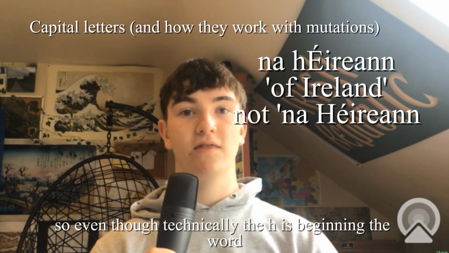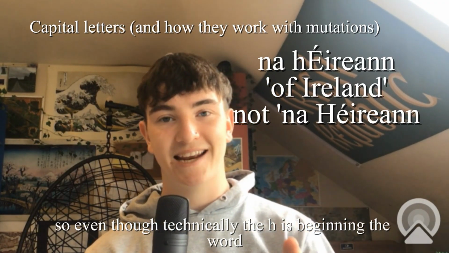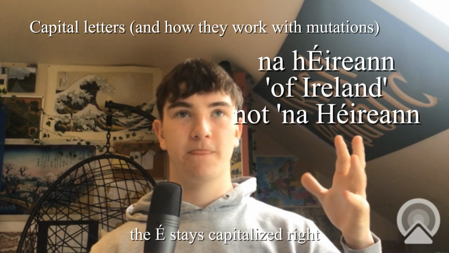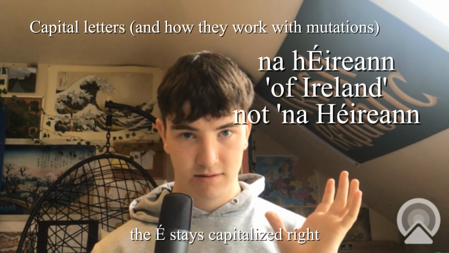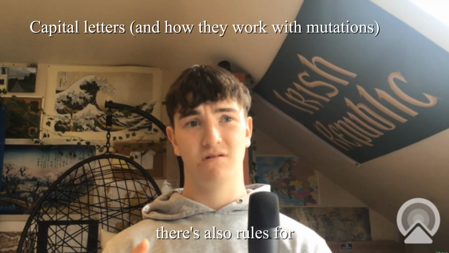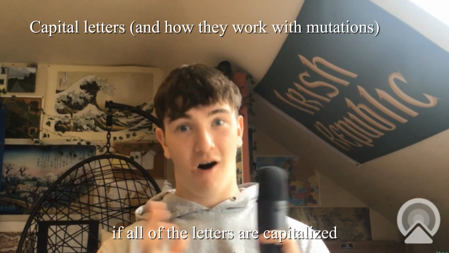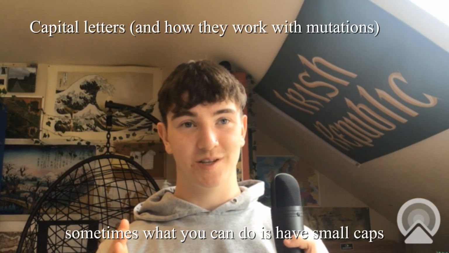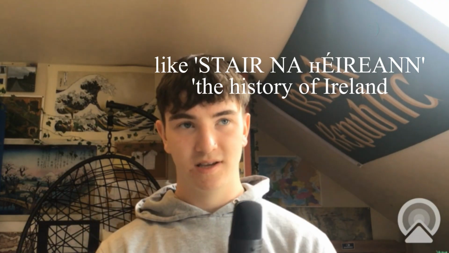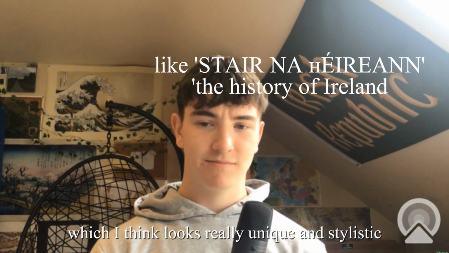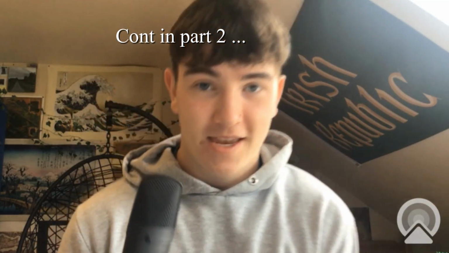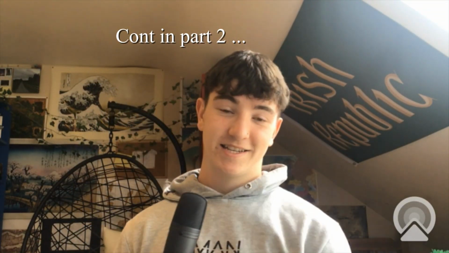So even though technically the H is beginning the word, the fada stays capitalized, right? There's also rules for if all of the letters are capitalized. Sometimes what you can do is have small caps for mutations, which I think looks really unique and stylistic. Anyway, the next topic is dictionaries.